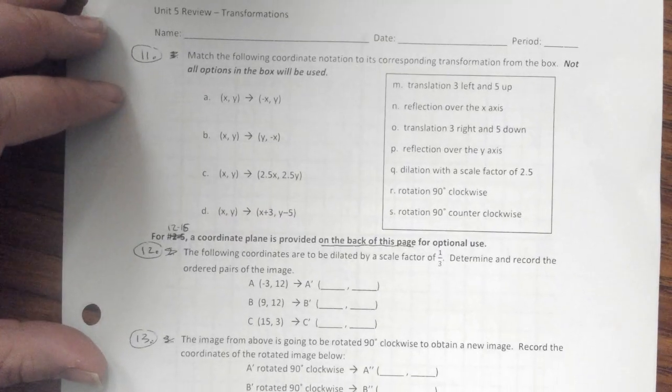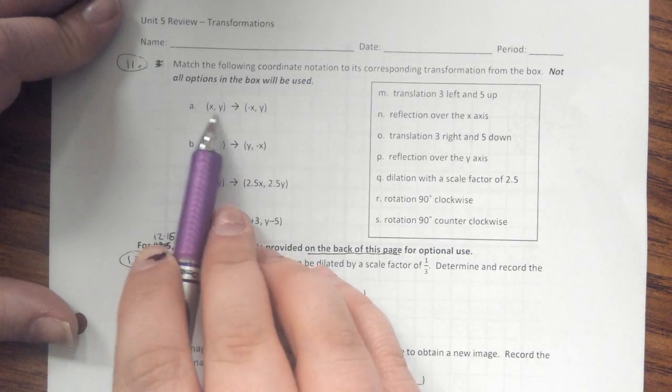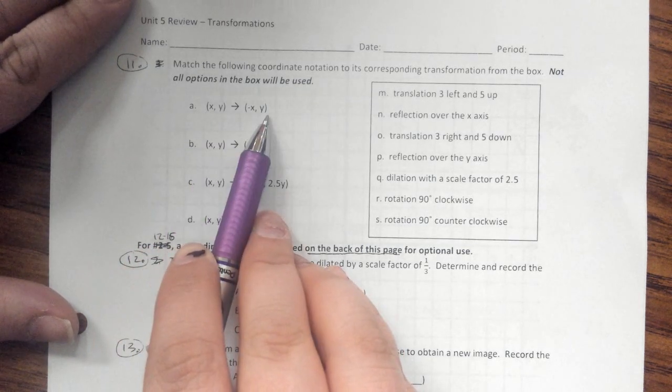Number 11 wants me to match each coordinate notation to its corresponding transformation from the box. Notice that not all options from the box will be used. Okay. Letter A says I've got xy moving to negative xy.